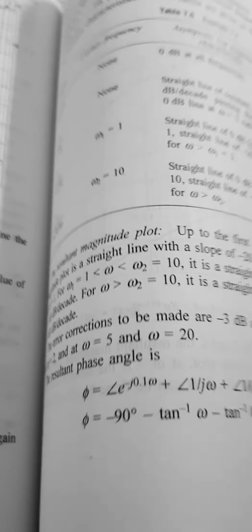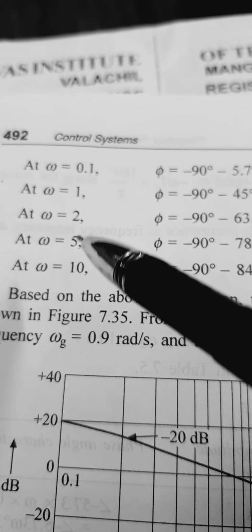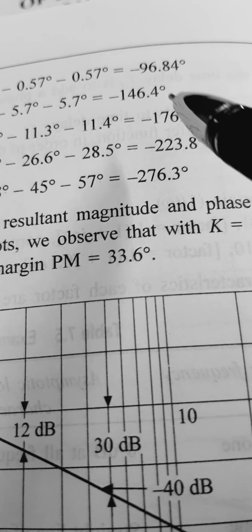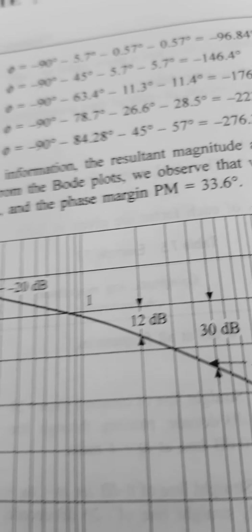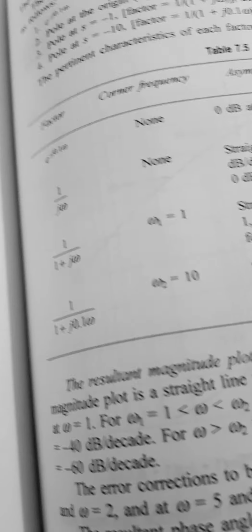So for different omega, you need to calculate the angle. When you are calculating for omega equal to 0.1, 1, 2, 5, 10, you need to calculate the angle. So you are getting different values like this, and you have to start drawing the curve.